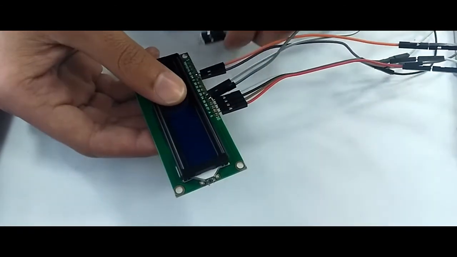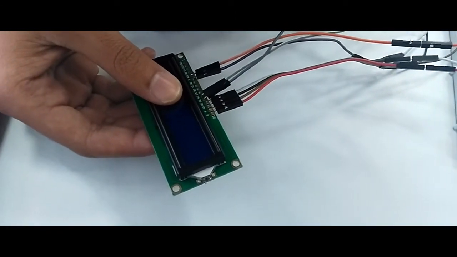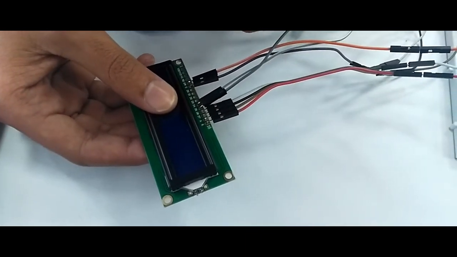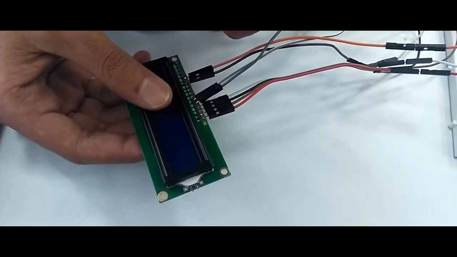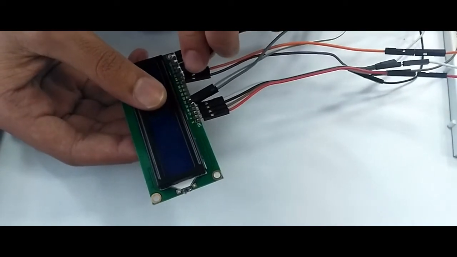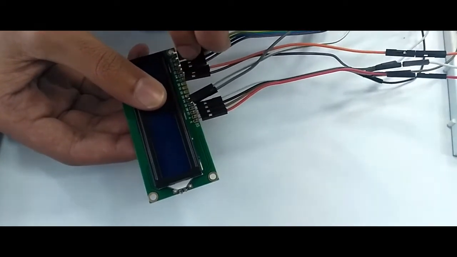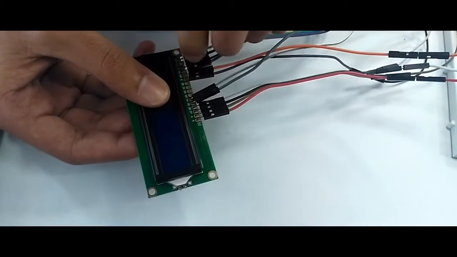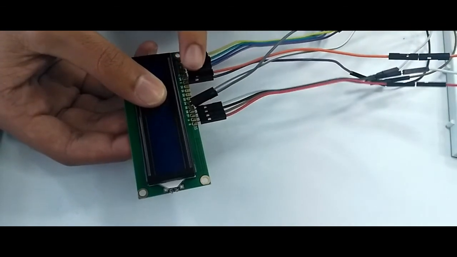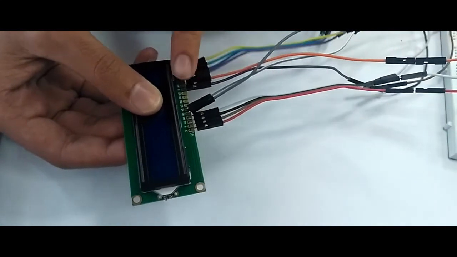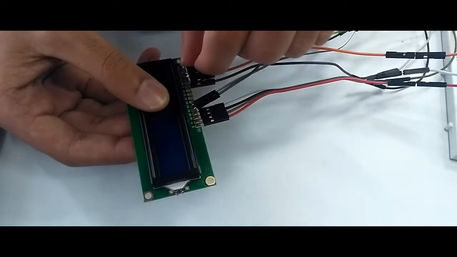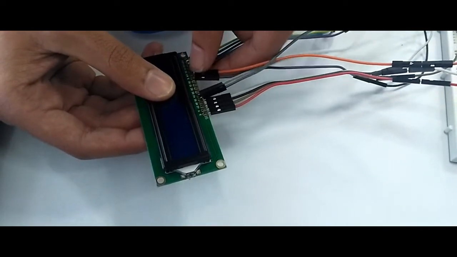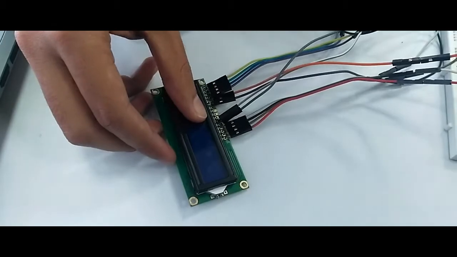Finally, we connect digital pin 12 to RS, digital pin 6 to V0, and VCC to VDD, and the ground to VSS. And this is it, we're done.